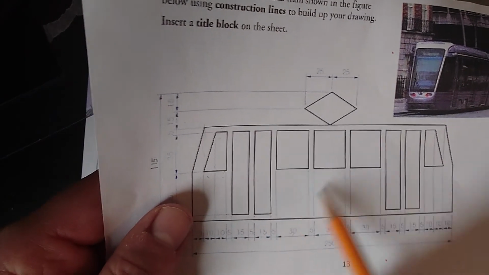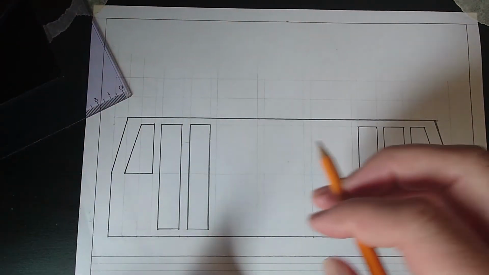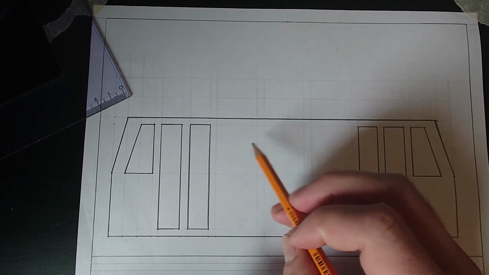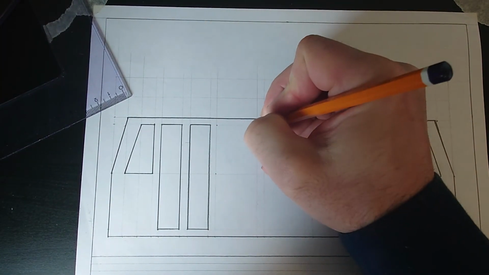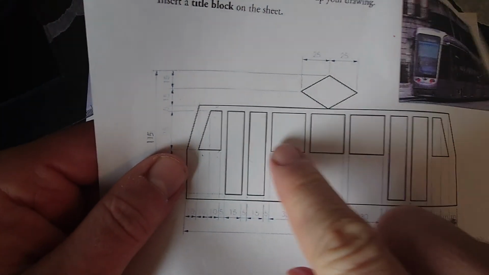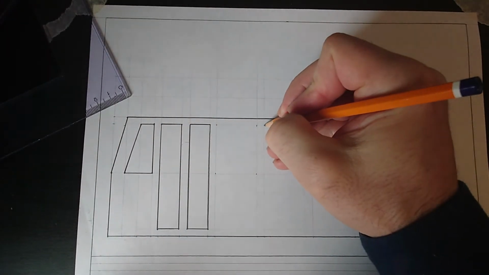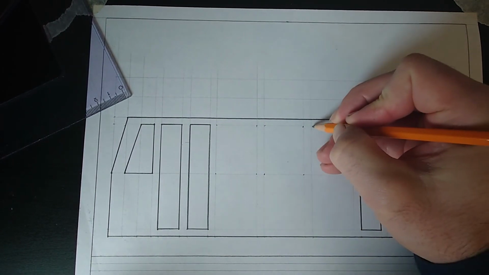To finish off the inside of the tram, there are 3 windows. Okay, so I think these are the easiest to locate. So you can almost see them because of the construction lines I drew initially. I can see the 4 corners. Now you can use your ruler again if you want to measure them, you can of course. I'm just going to mark them off here really quickly with my 2B pencil.